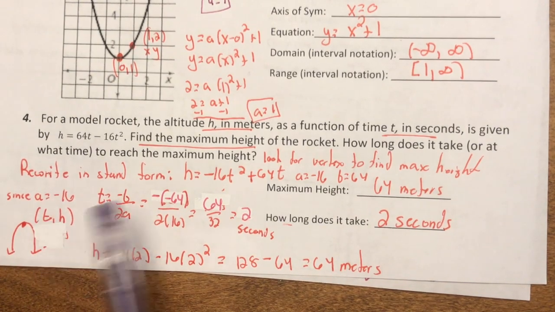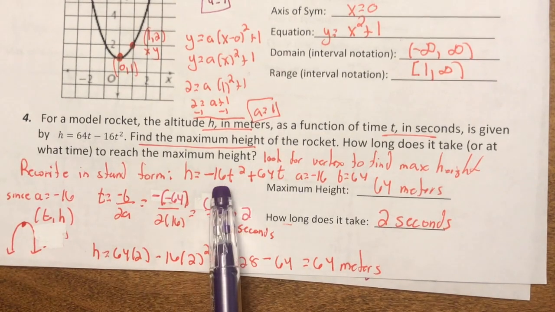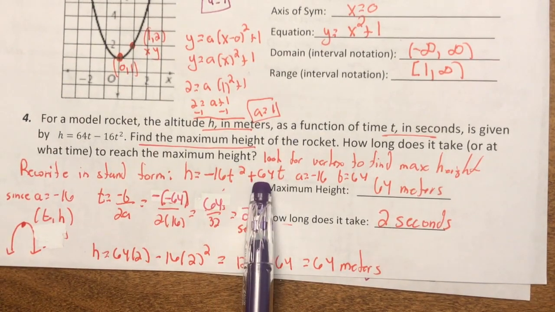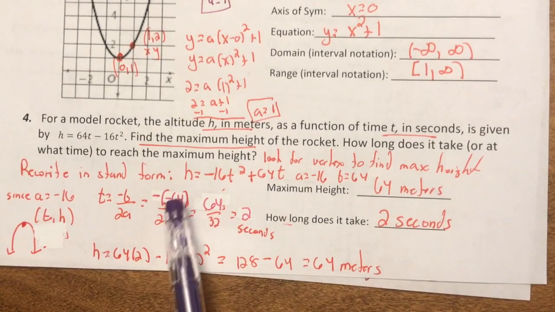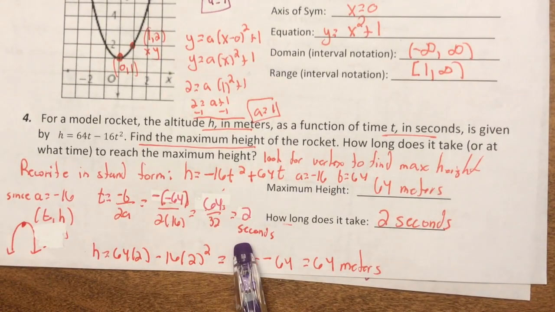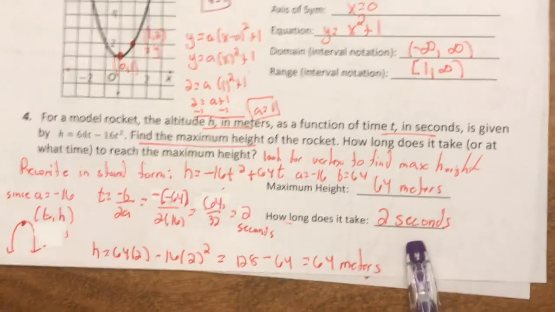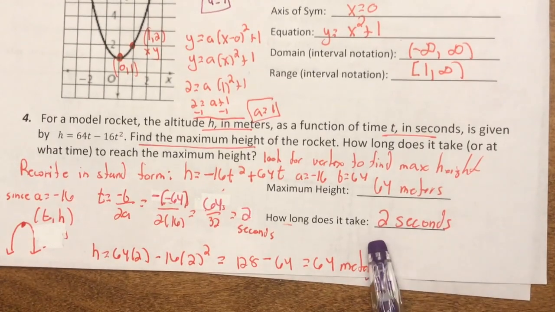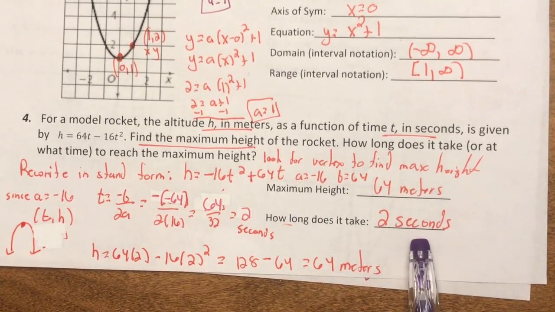Well, to find t, we're going to do the opposite of b over 2a. A is negative 16, b is 64. So you plug that in and you're going to find the time is 2 seconds. Make sure when you answer the question that you use your units. You don't just put 2. So at 2 seconds it reaches its maximum height.